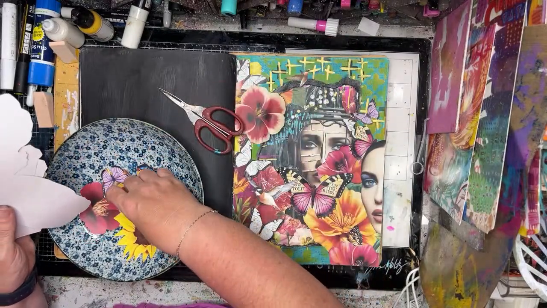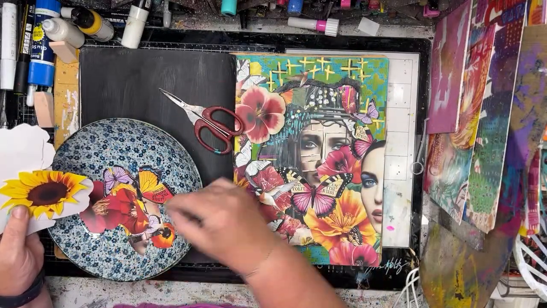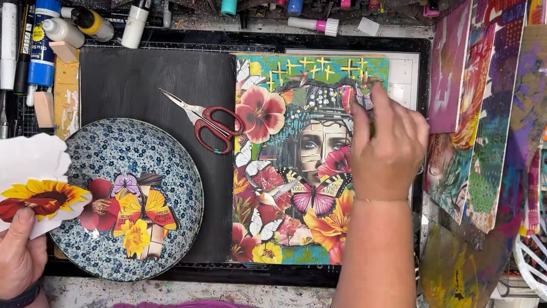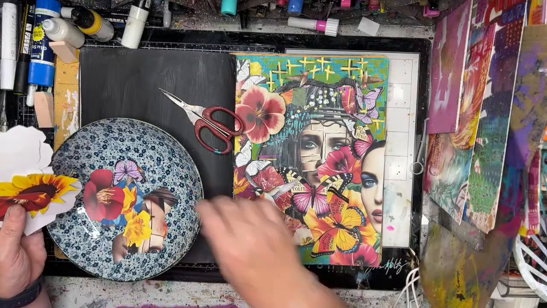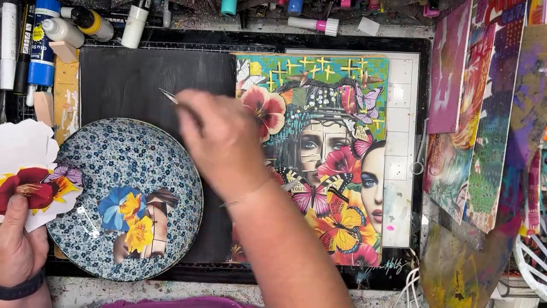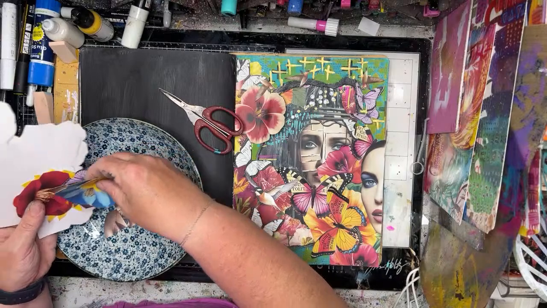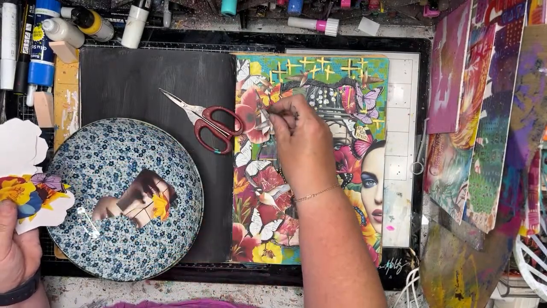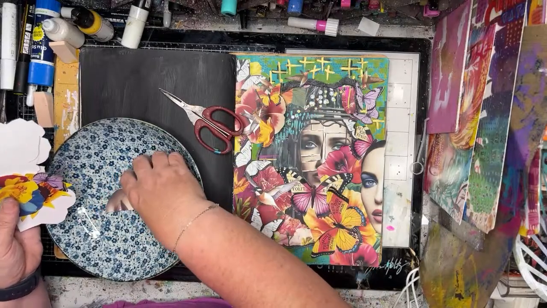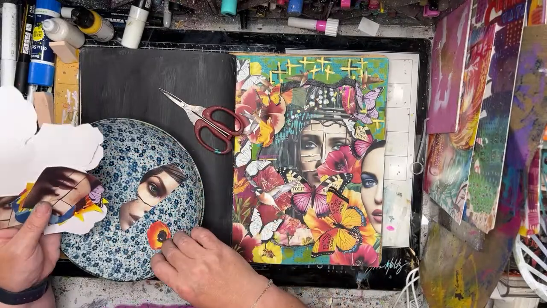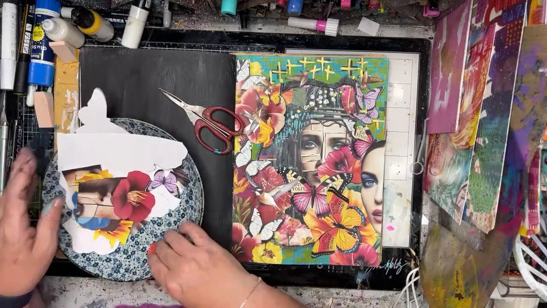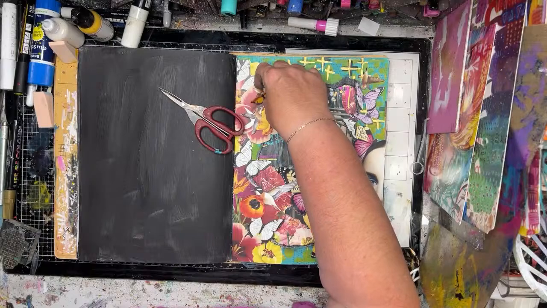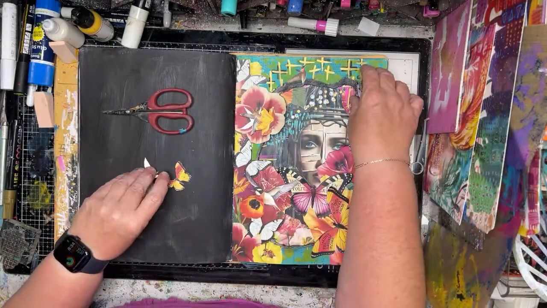And again, this is where you could stamp out birds or butterflies, or you could have the Tim Holtz butterflies. Like, use what you've got. Don't feel locked into what I've got here. Okay, so I'm just going to put these over this side so I can see what I've got.